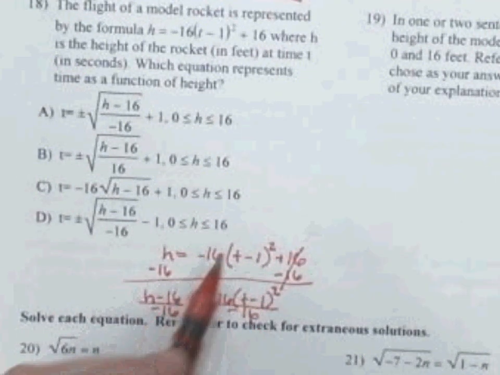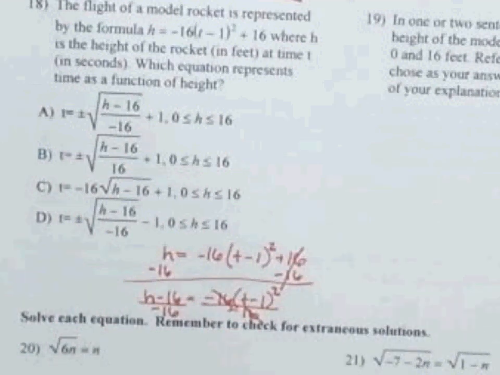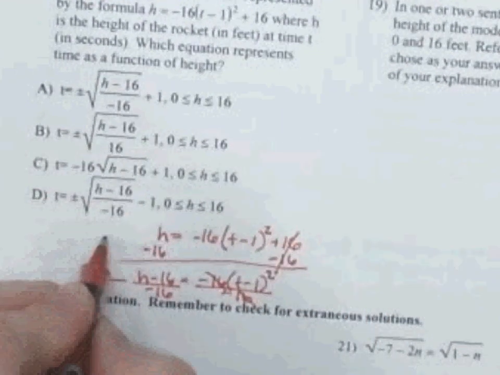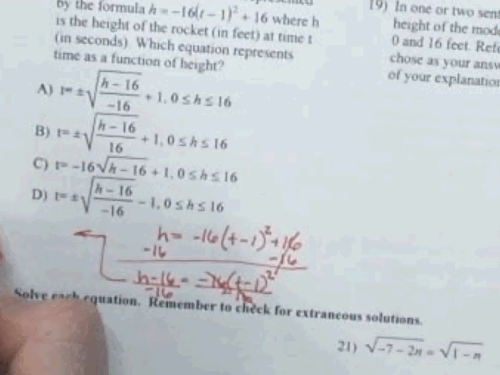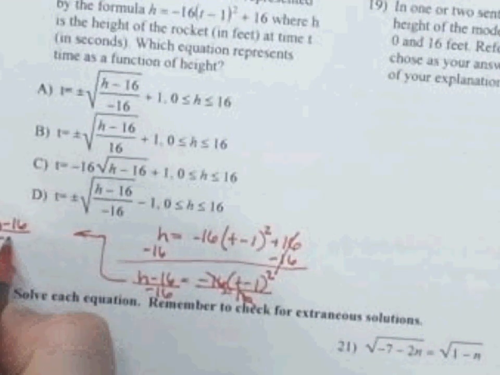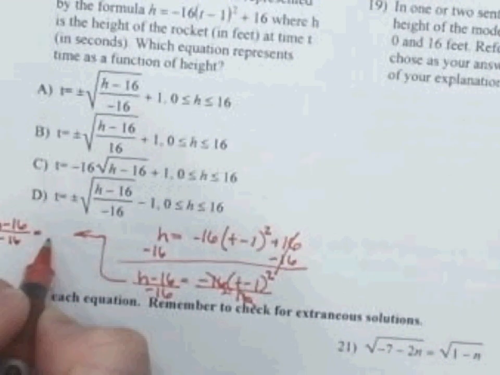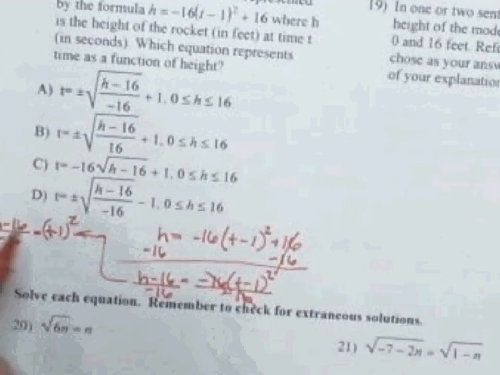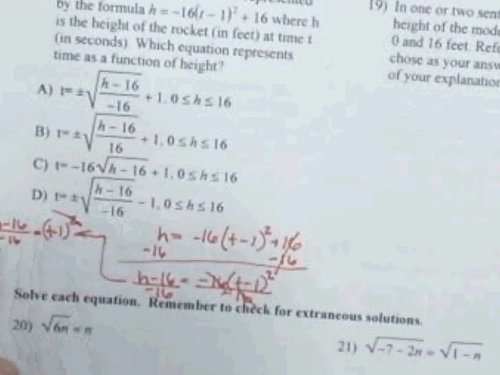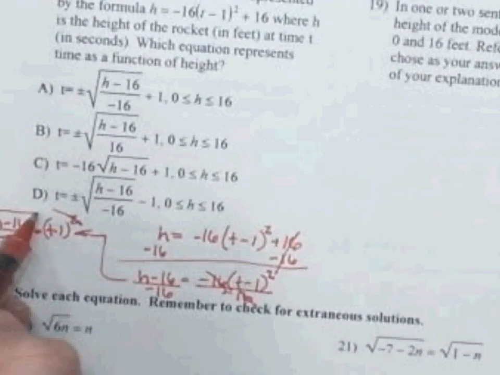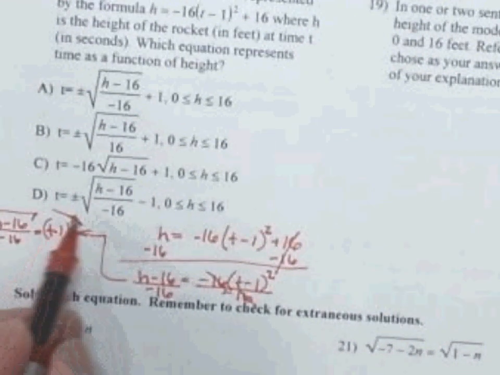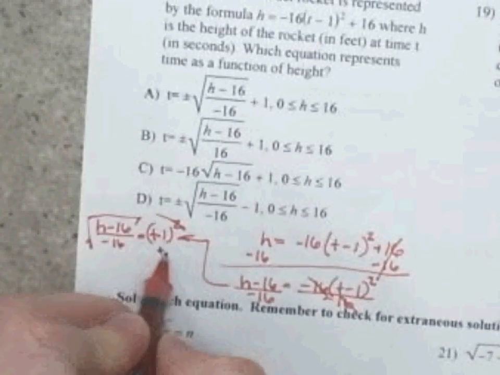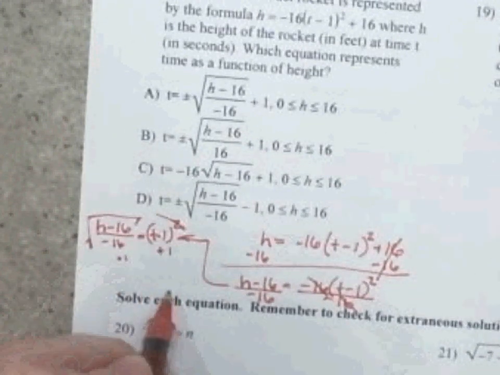Now we divide by negative 16. The negative 16s divide out. Let's go back over to this side up here. We get that h minus 16 over negative 16 is equal to t minus 1 squared. So now we're going to have to take the square root of both sides to get rid of that. Now that's under a square root. And then the only thing we have left to do, sorry, video people, is to add 1 to both sides.